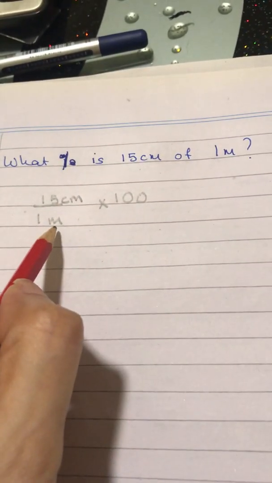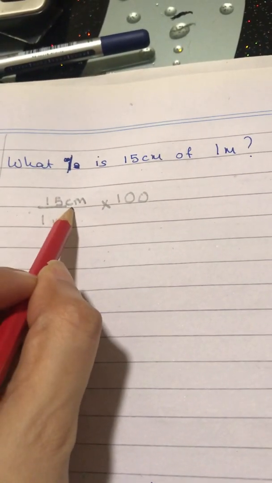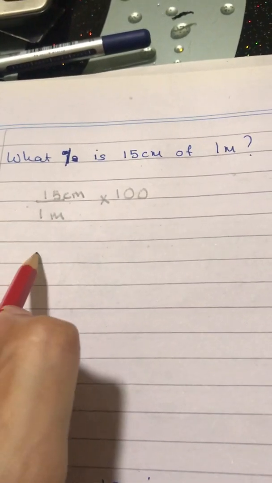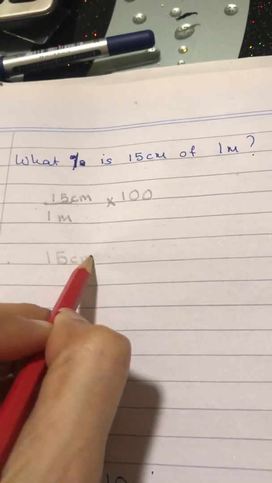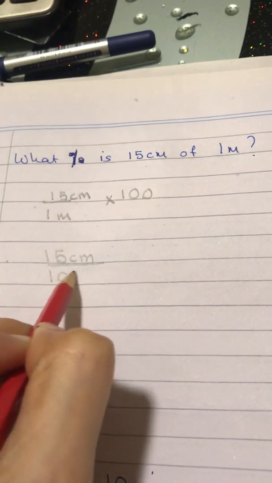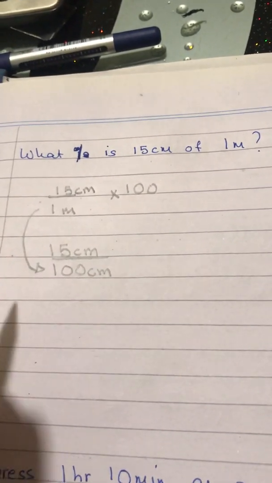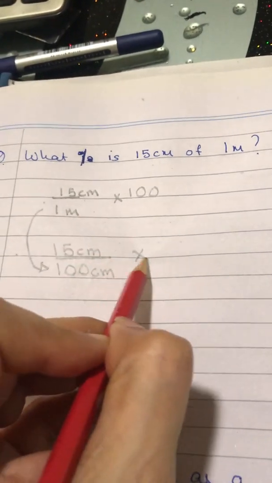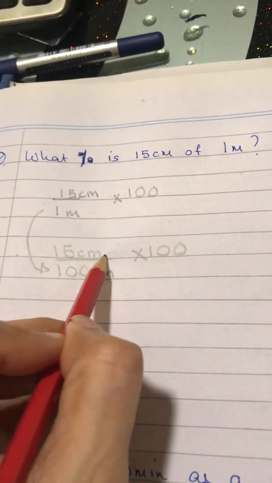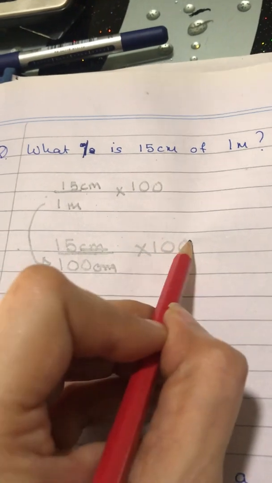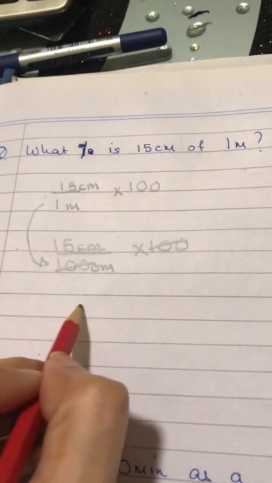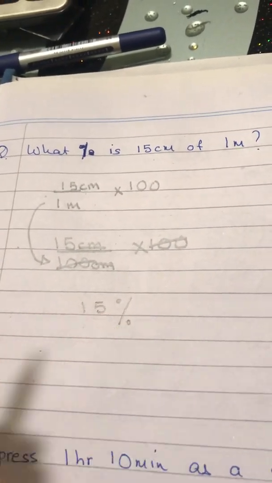Again, we need to change the meter into centimeter. 1 meter is 100 cm. So, it becomes 15 cm over 100 cm multiplied by 100. Cm can cancel out with cm, 100 can cancel off with 100, and we are left with 15%.